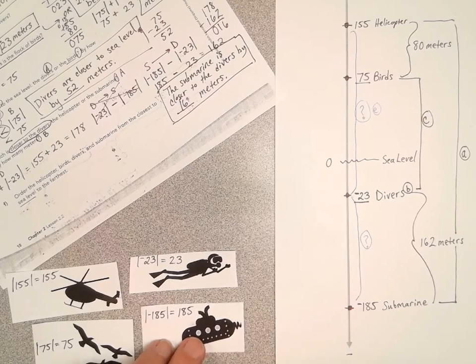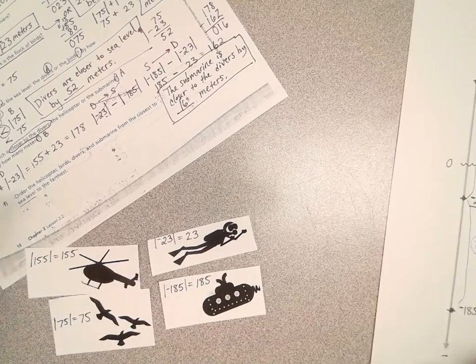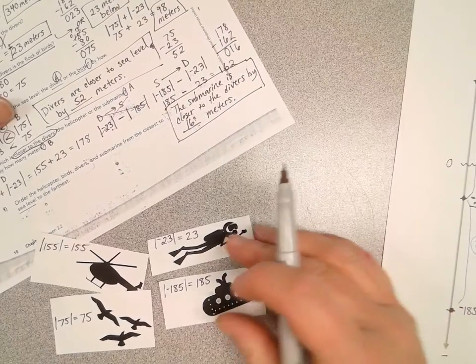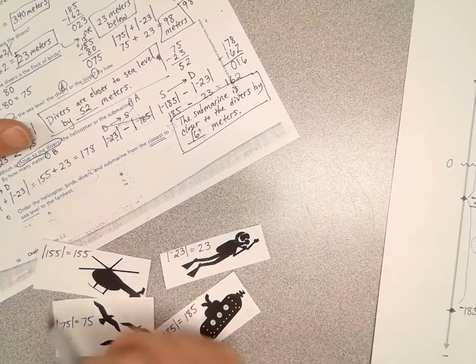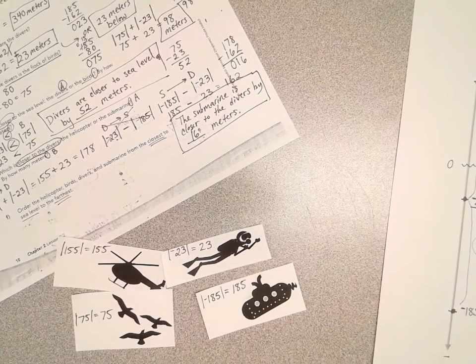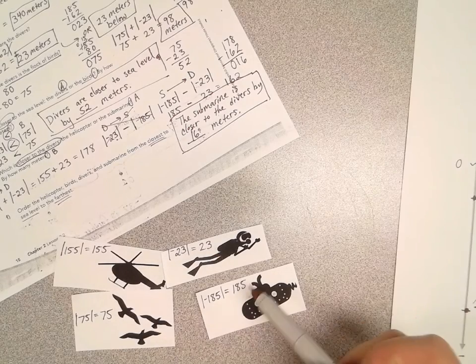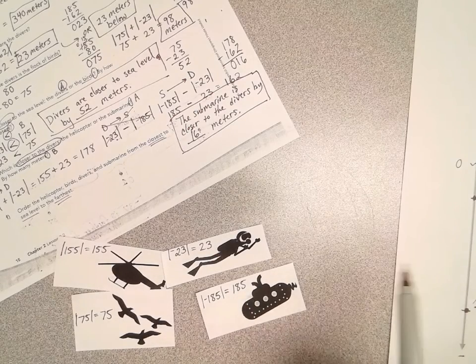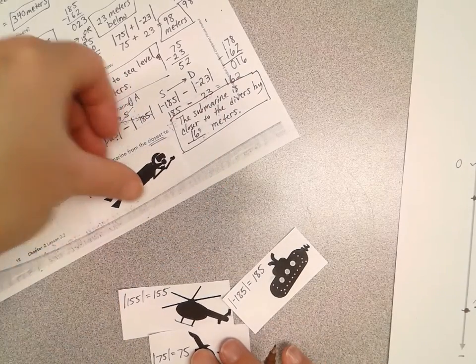185. All right, well, it's kind of nice that I made these into little sorting pieces, because now I can rearrange them any way I want. I want to figure out how to go from closest to farthest. So closest would be the smallest number. Well, my choices are 155, 75, 23, or 185. If you look at those, 23 would be the smallest. So it sounds like I need to put my divers first.